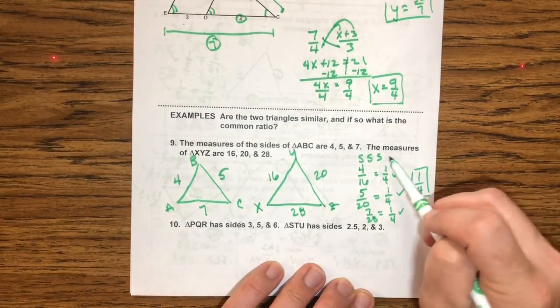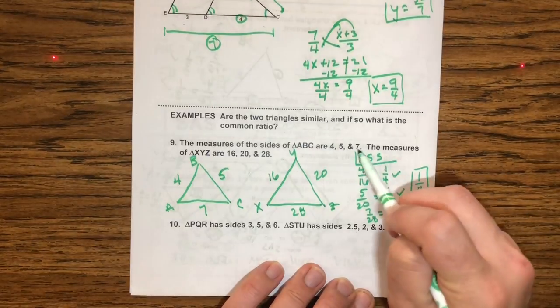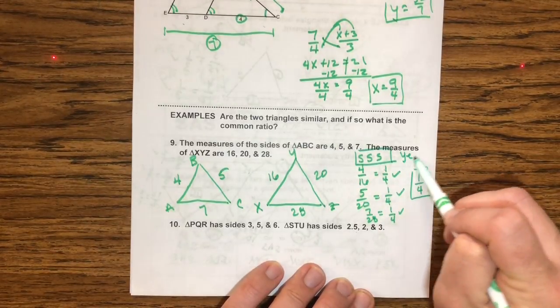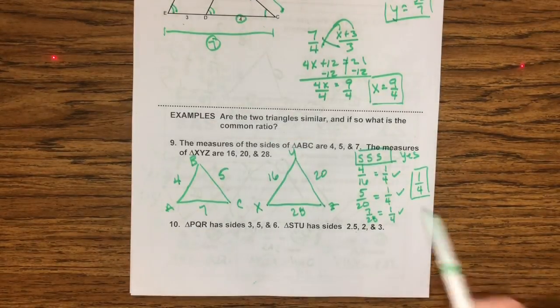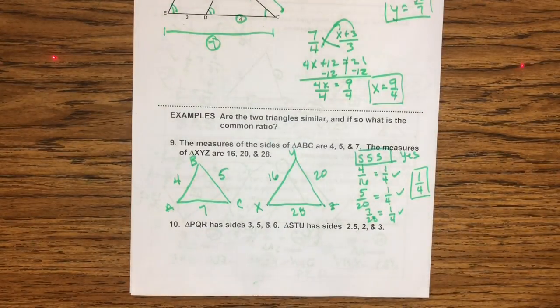So yes, these are similar triangles by side, side, side, and the common ratio is 1/4.